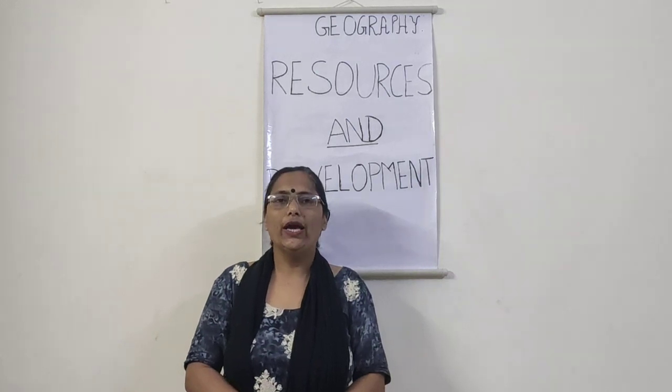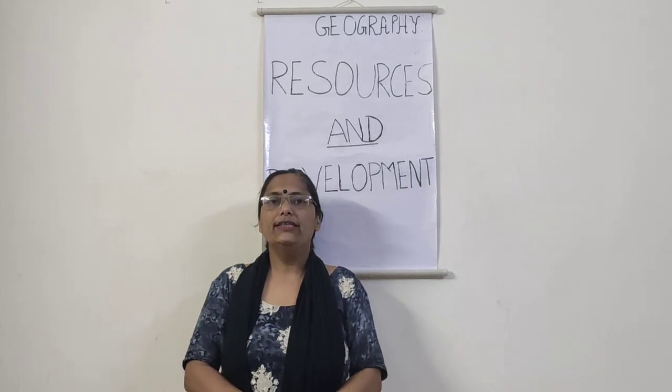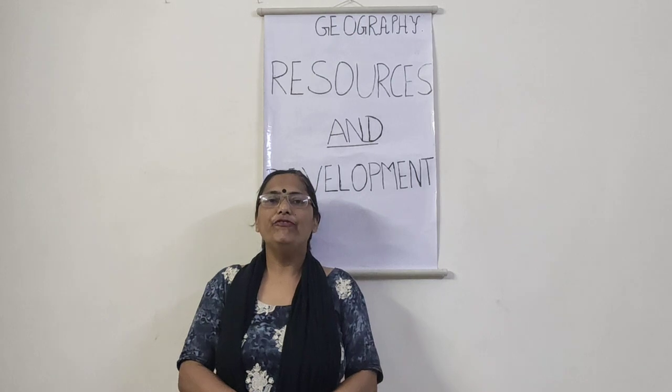When we talk about land resources, we find that resources are basically divided into several subparts. We will not be going into the several subparts. We will go to the main three divisions, where the land is divided into three major landforms. What are these landforms? Why are they important to be studied in this particular chapter? Well, when we talk about land resources, we find that these resources are found in the various landforms which are prevalent on our earth. These landforms are mountains, plateaus, as well as plain areas.